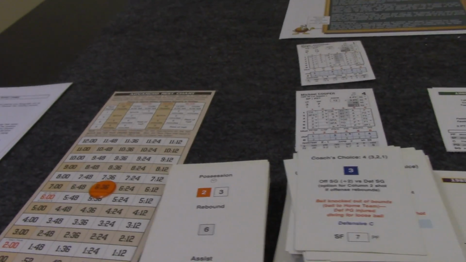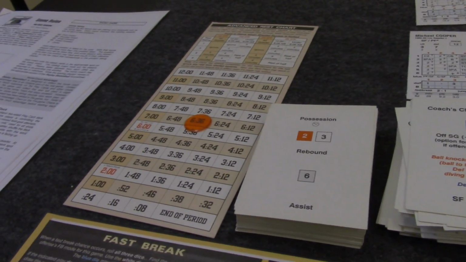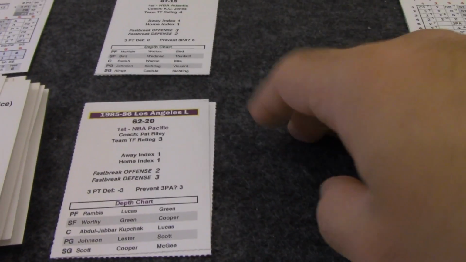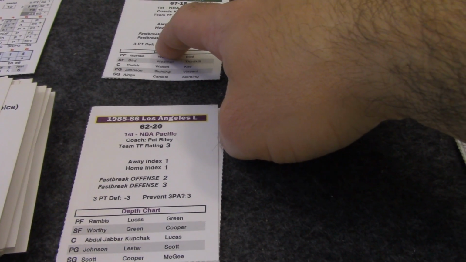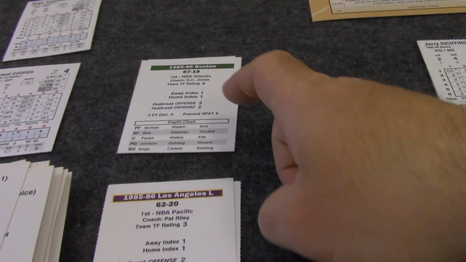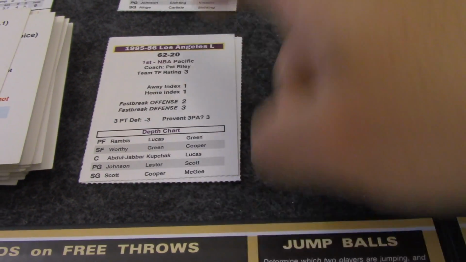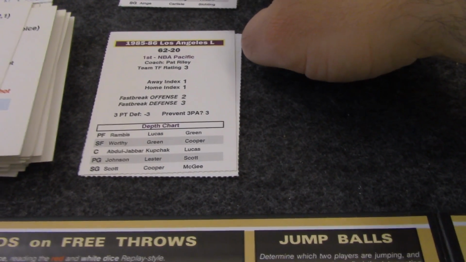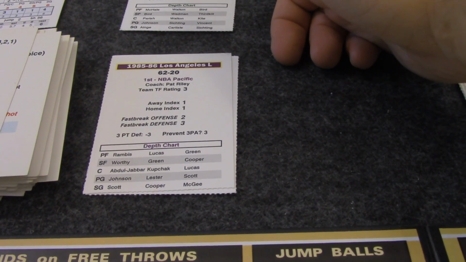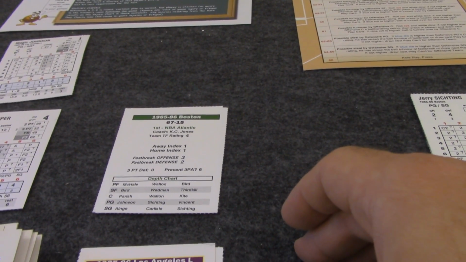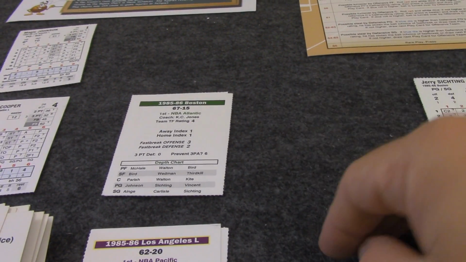And then, oh, this is where you'll see that the teams have a 3-point defense and then a prevent 3-point. For the Celtics, they have a 0, but the Lakers have a -3. So when the Celtics take a 3-pointer, their rating is going to be 3 points lower on that player than it would normally be. And for the Lakers, they won't have any negative to their 3-point shots.